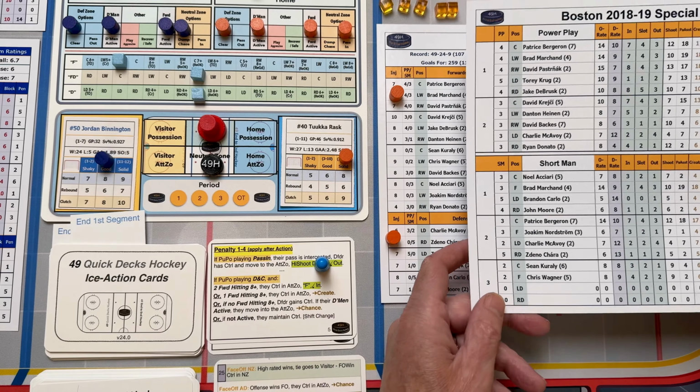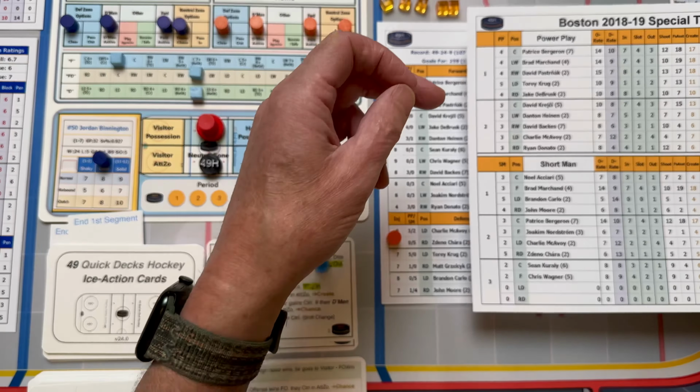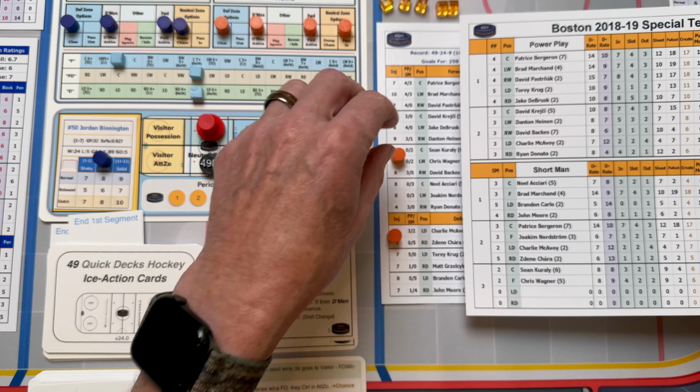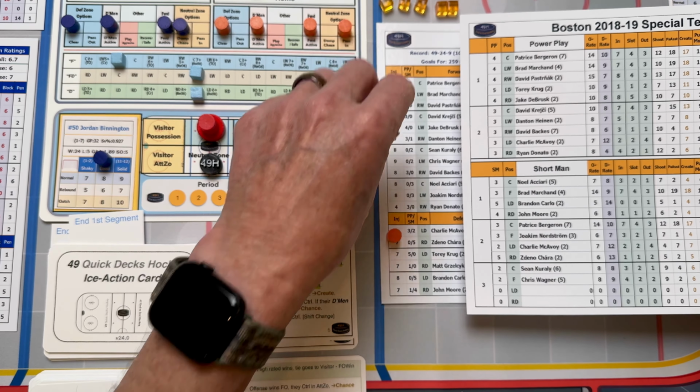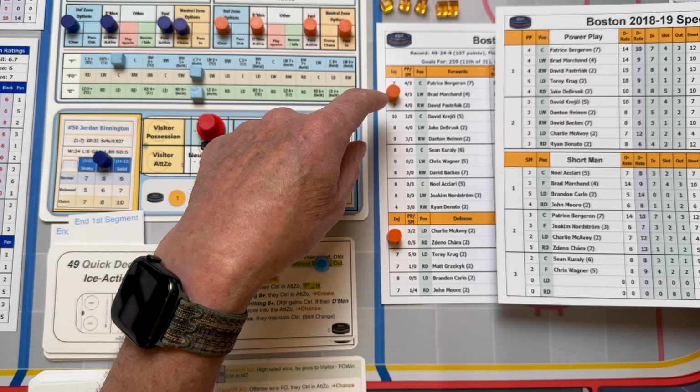The basic way to play the game, though, is when you're coming off a power play, you're going to go to your third line and your first line defenseman. When you're coming off a short man, you're going to go to your first line forwards and your first pairing defenseman. That's the basic way to play. And just remember, we're not capturing every moment in a hockey game. There are some breaks in there. So just for simplicity's sake, that's the easiest way to do it.